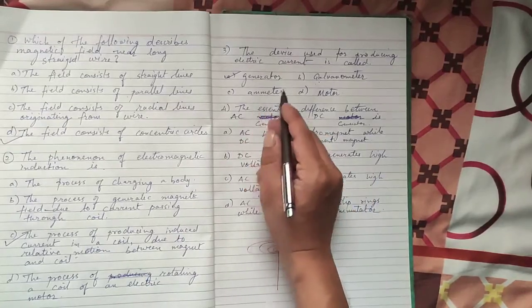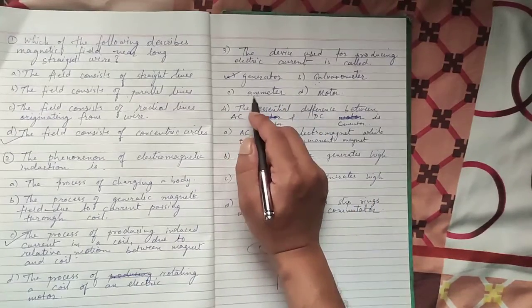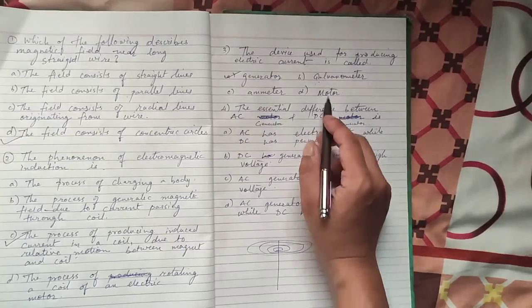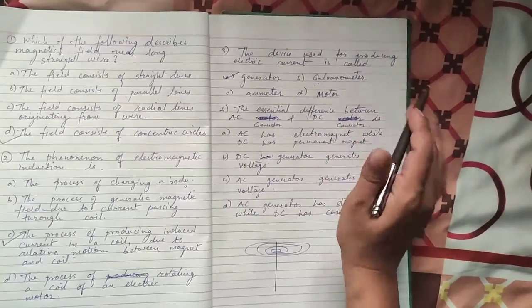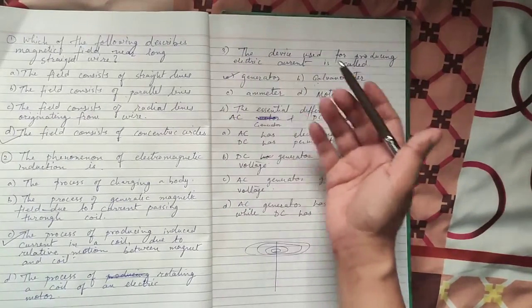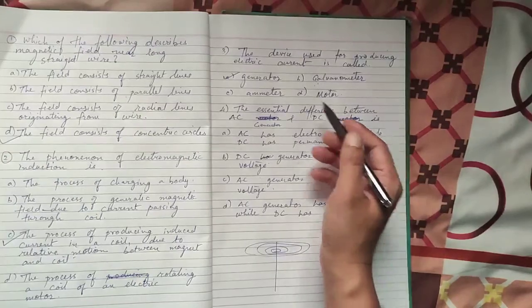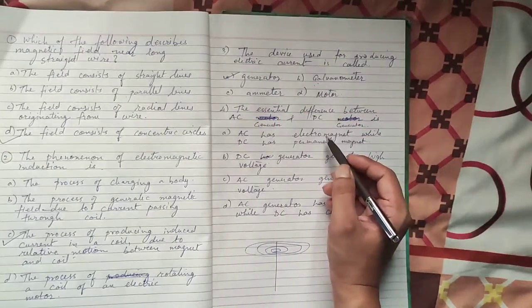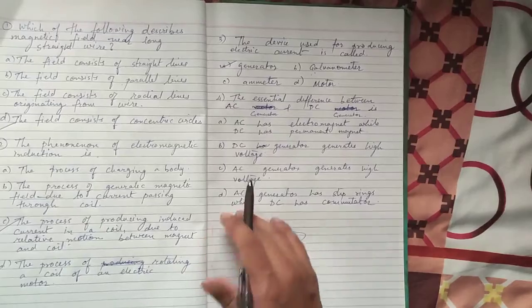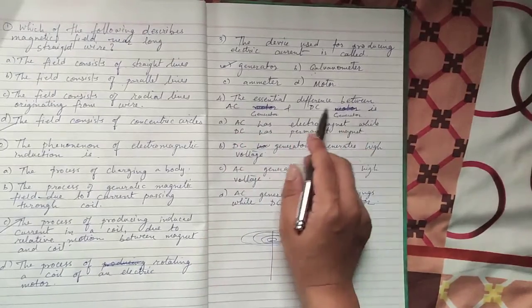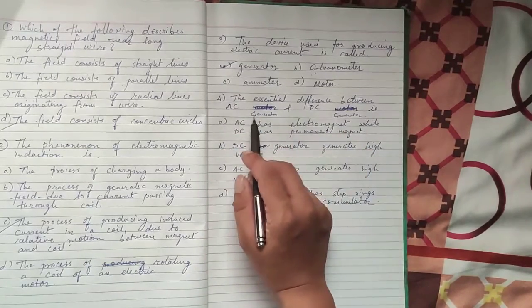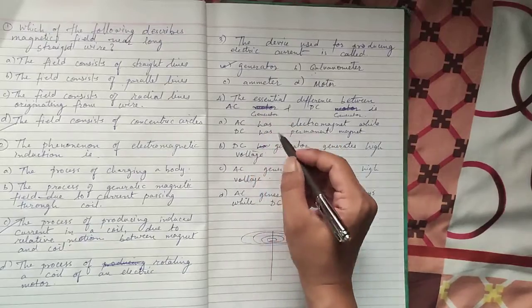Okay, second one is ammeter. Ammeter is used to measure the current, and D is motor. Okay, so motor is not a device used for producing electric current, it is generator. Okay, the last one: the essential difference between the AC and the DC generators. I have accidentally written motor.